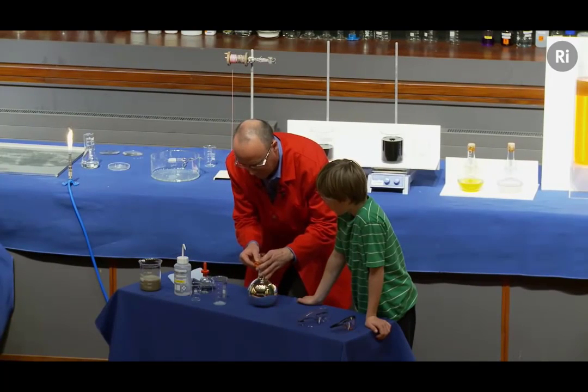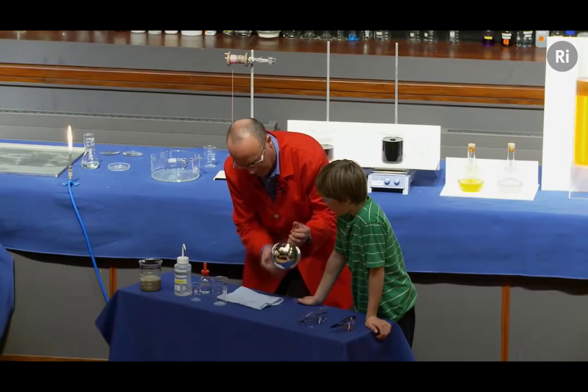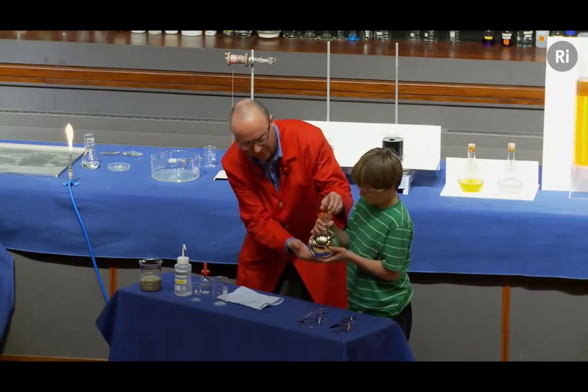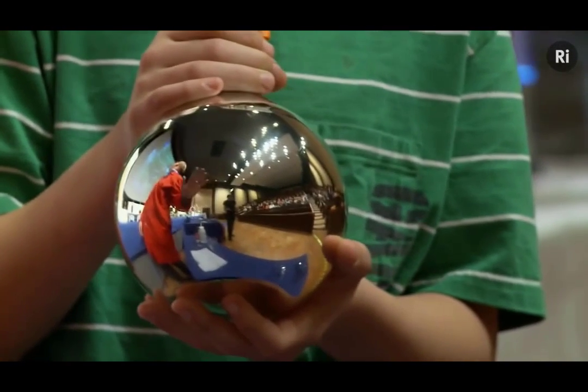And put the clip back on. And if you'd like to just give that a little polish. There we go. If you'd like to hold it up by the neck, that's it. And if we bring a camera in and have a look at this, we've got a lovely silver mirror.